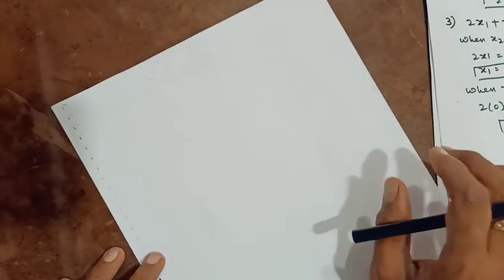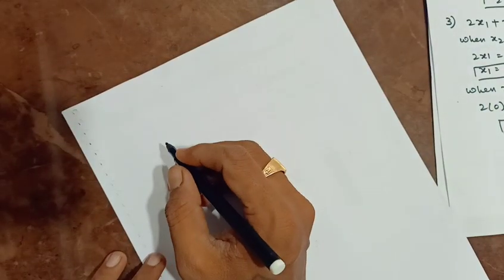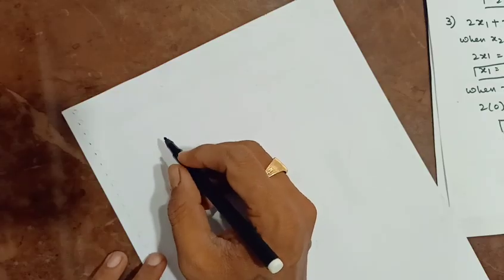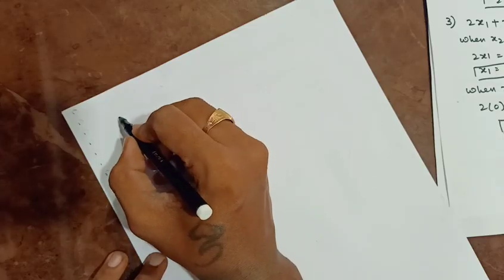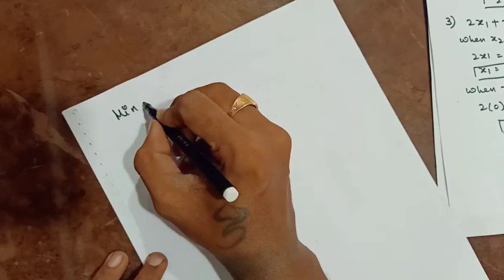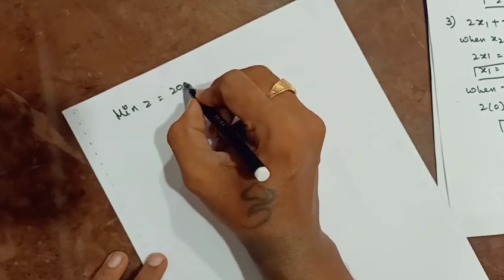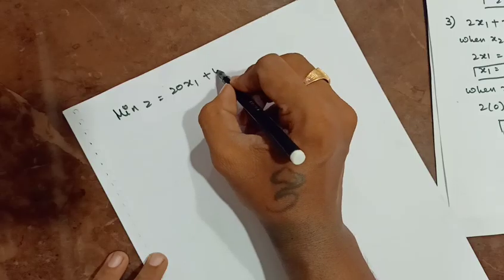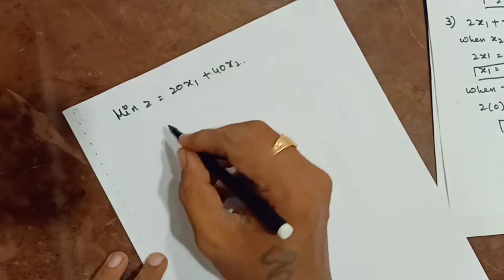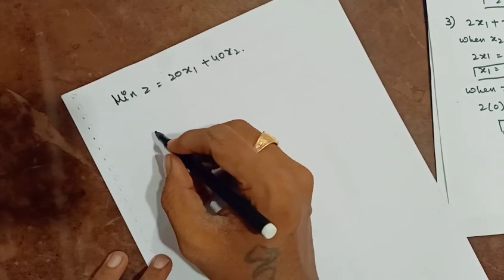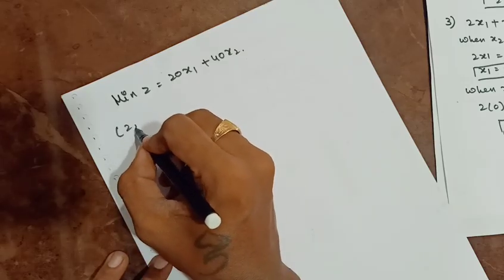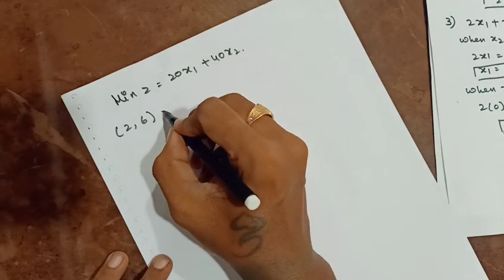So the values for evaluation. The function is minimize z equals 20x1 plus 40x2. Suppose I am taking the coordinate 2, 6.